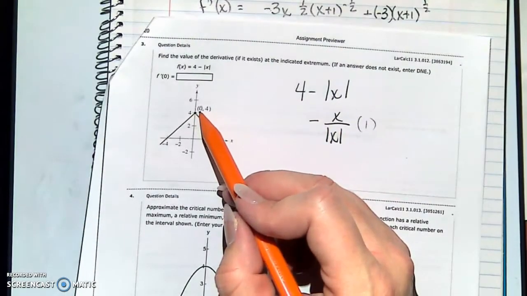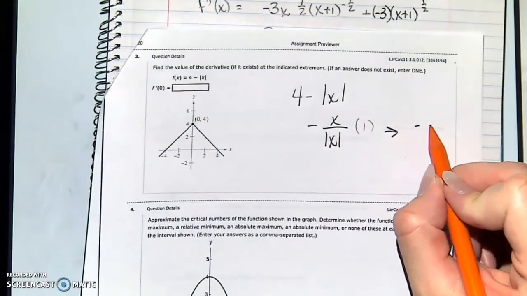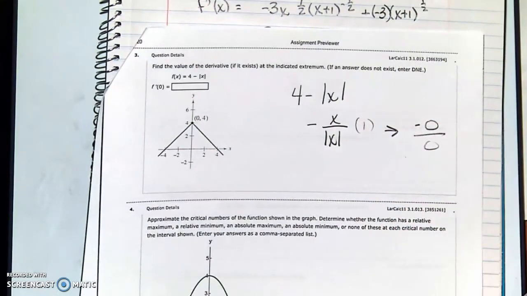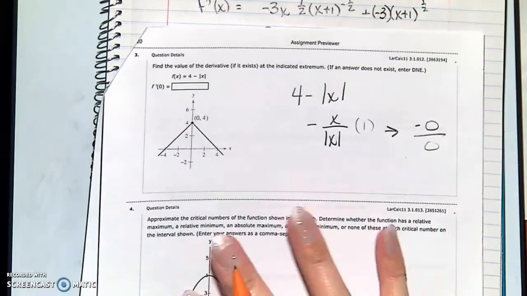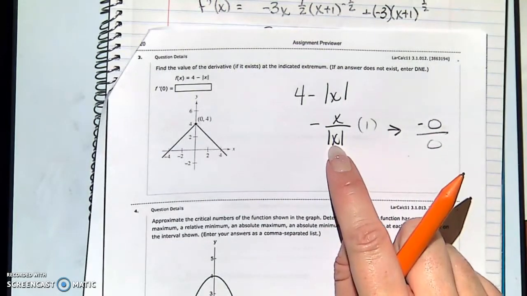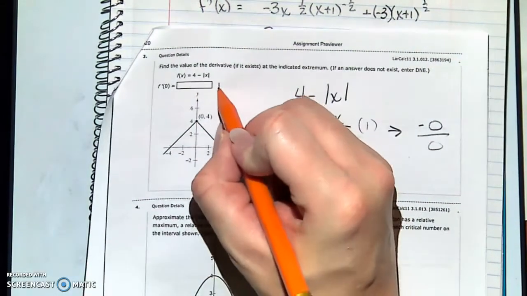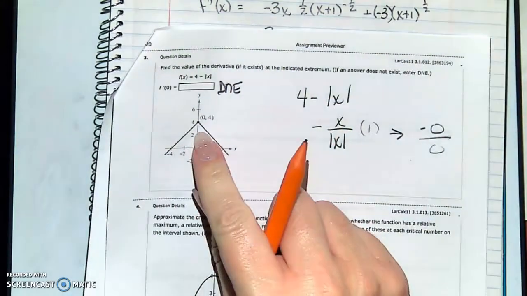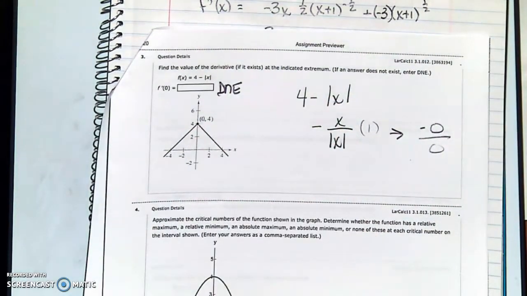Well, what happens if I evaluate it at 0? I end up with a negative 0 over 0, which we learned before is indeterminate. That means I cannot evaluate because I can't divide by 0. So what we have here is that this does not exist. I cannot evaluate the derivative at a cusp.